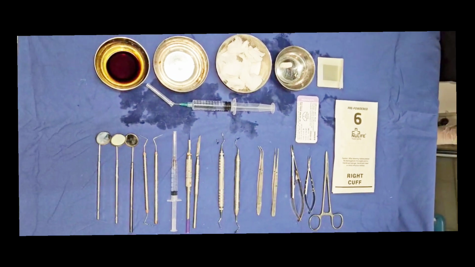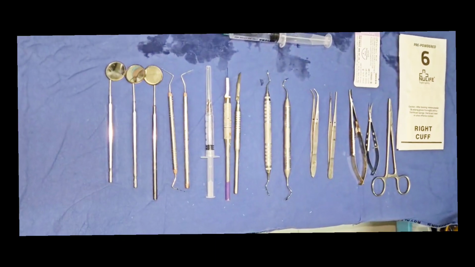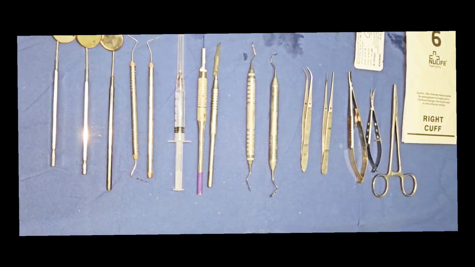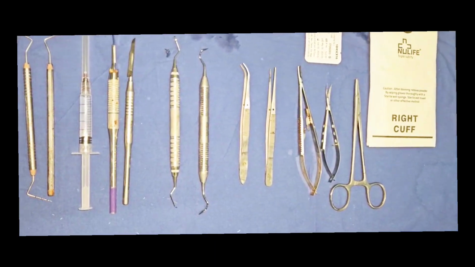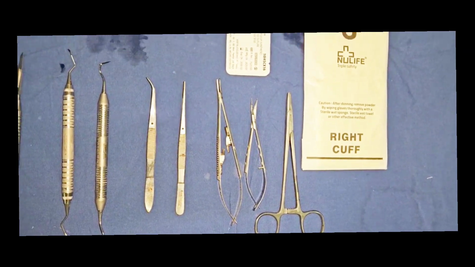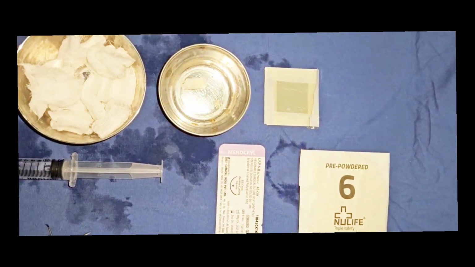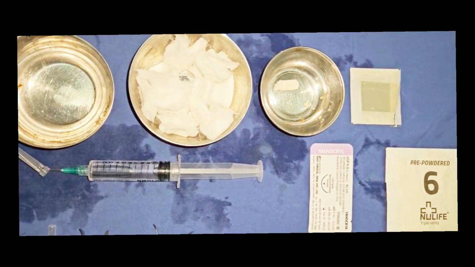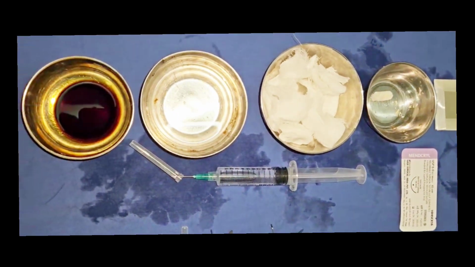We have kept the instruments ready for tunneling along with PRF, which includes regular surgical instruments like BP handle, microsurgical blade, periosteal elevators, tissue forceps, micro needle holder, micro scissors, and 6-0 monofilament suture material.